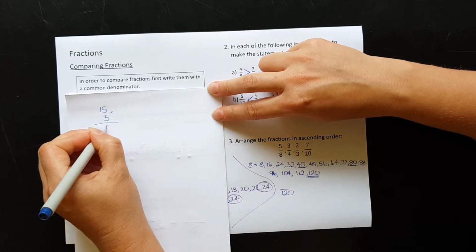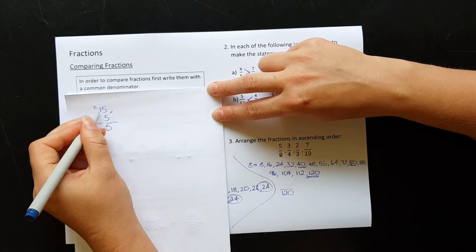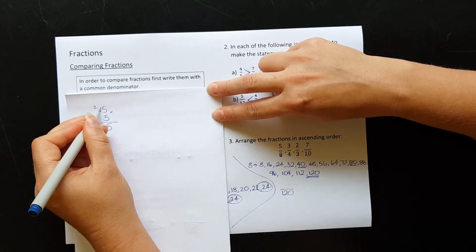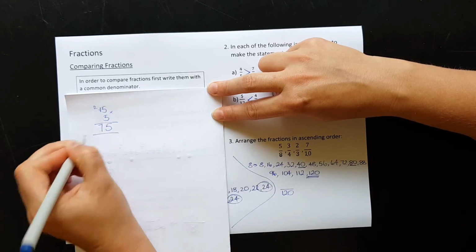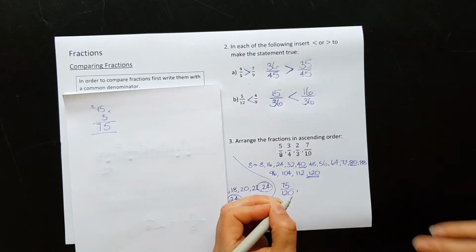5 times 5 is 25. 5 times 2 is 10, plus 5 times 1 is 5, plus the 2 is 7. Okay, so that's going to be 75 over 120.